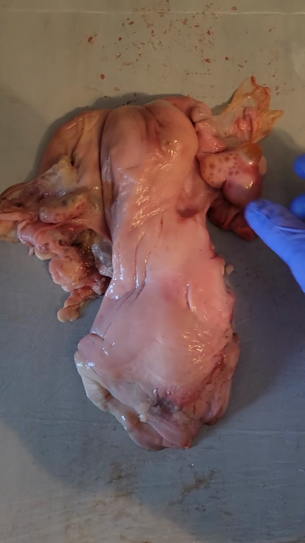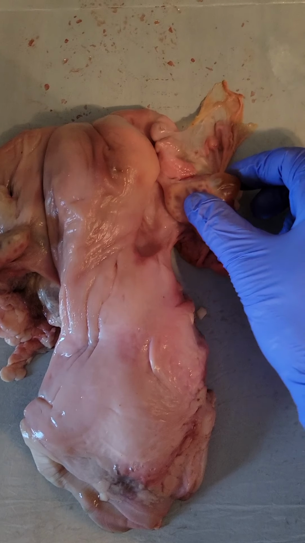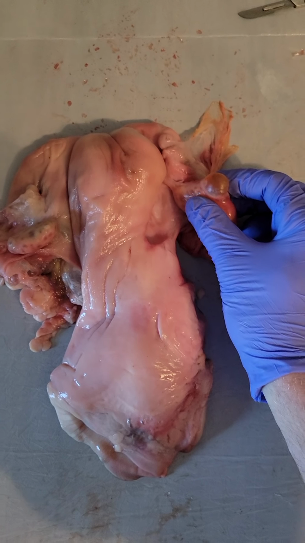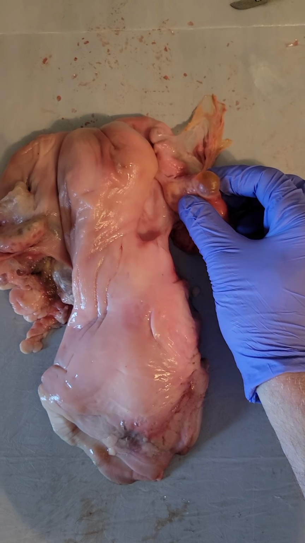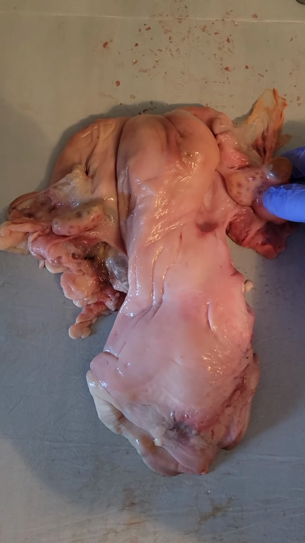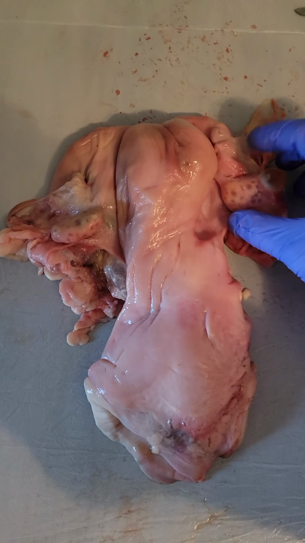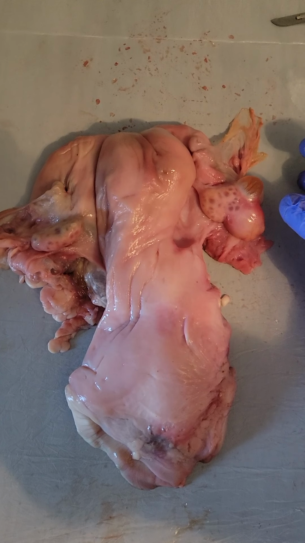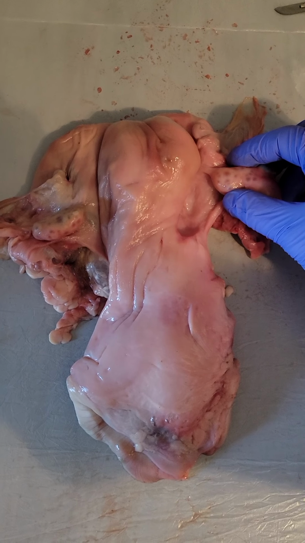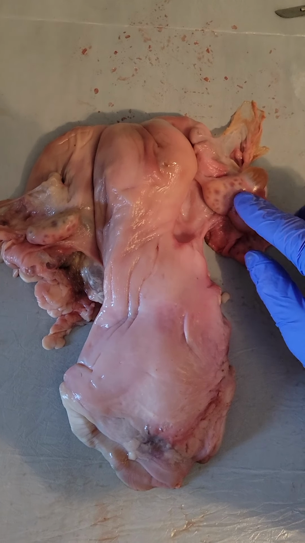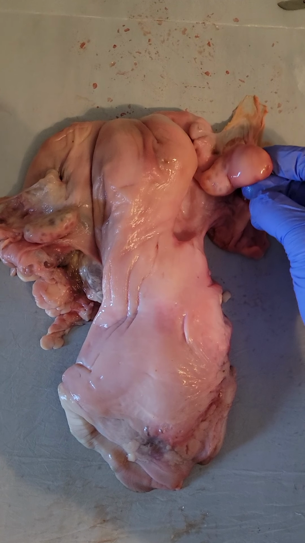Okay, so we're going to start with the ovaries. We have a really prominent grafting follicle, which is producing estrogen. The theca cells on the inside produce testosterone, but then it translates into estrogen when it comes out. We've got a bunch of tertiary follicles you can see on here.